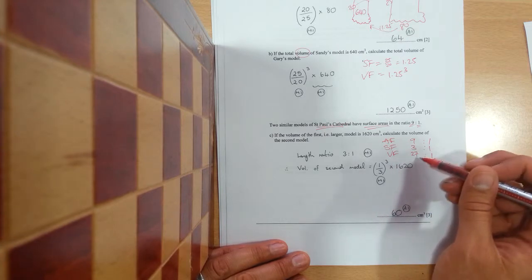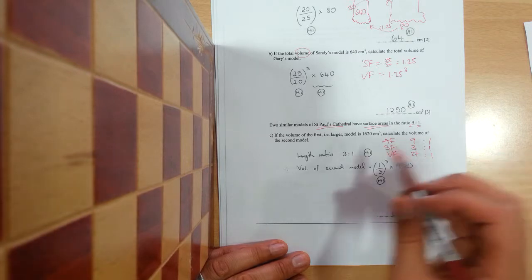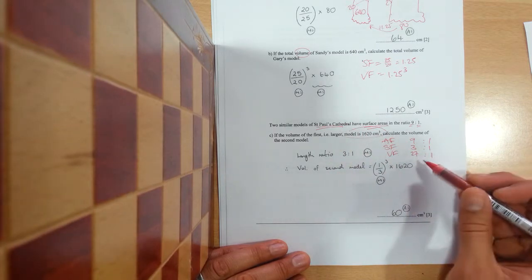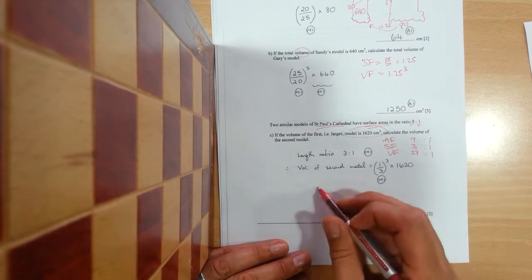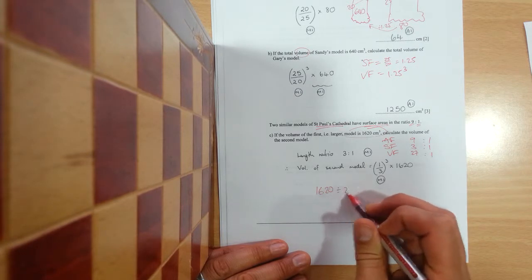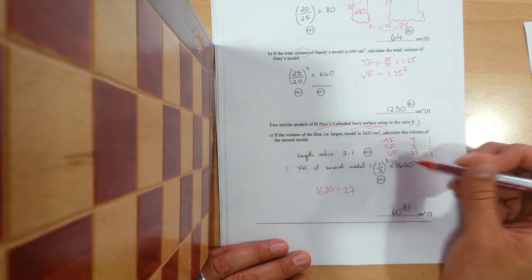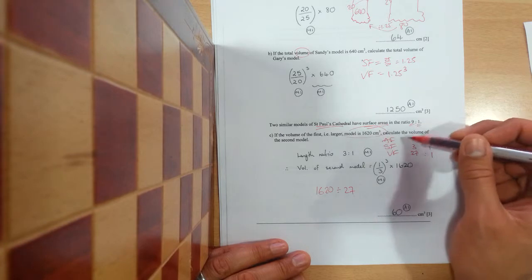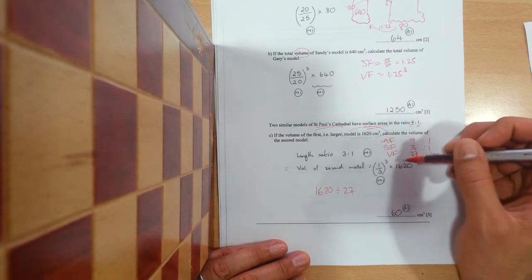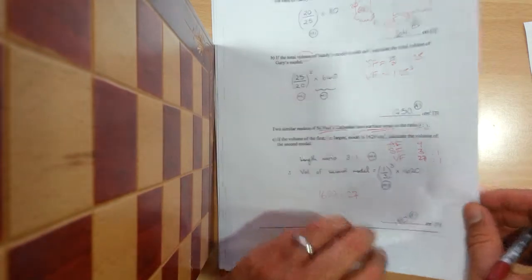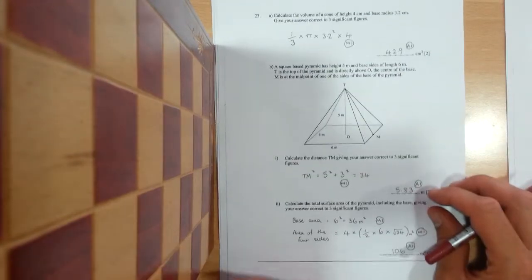So the larger model is 27 times bigger than the smaller one. They've given you the larger model, which means you need to divide that by 27. It's 1620 divided by 27, or as they've done it, times a third cubed. But yeah, they've given you the area factor, so you get the scale factor by square rooting and then get the volume factor by cubing that. Quite tricky. And they're going to do more of the same here.